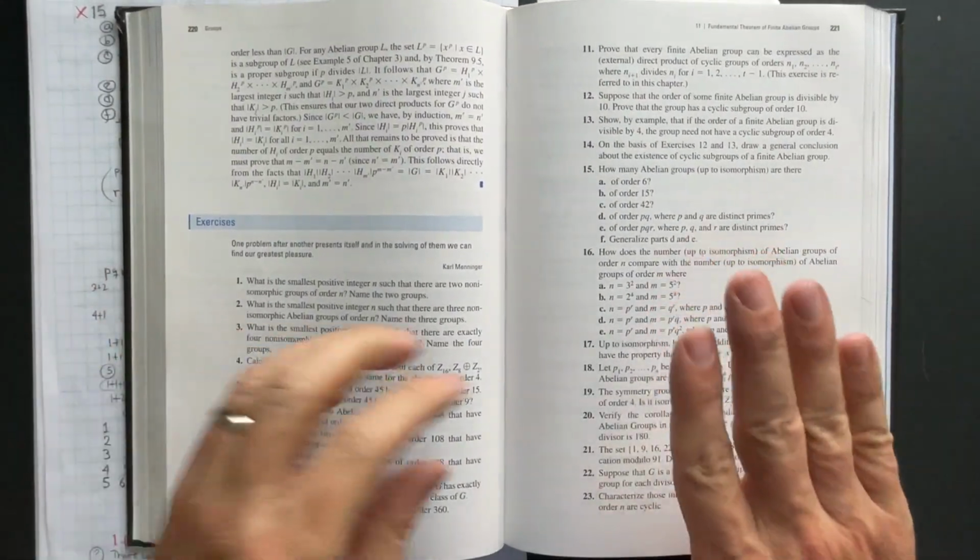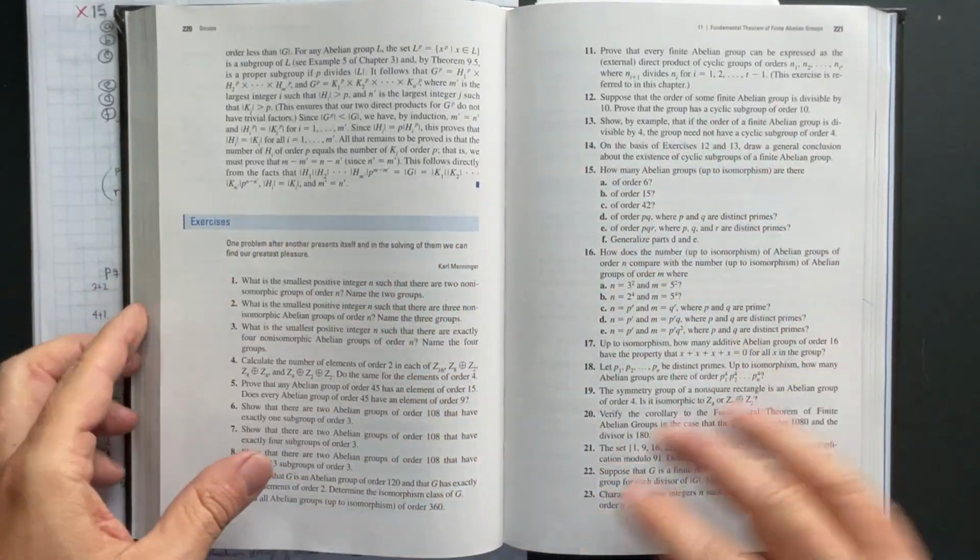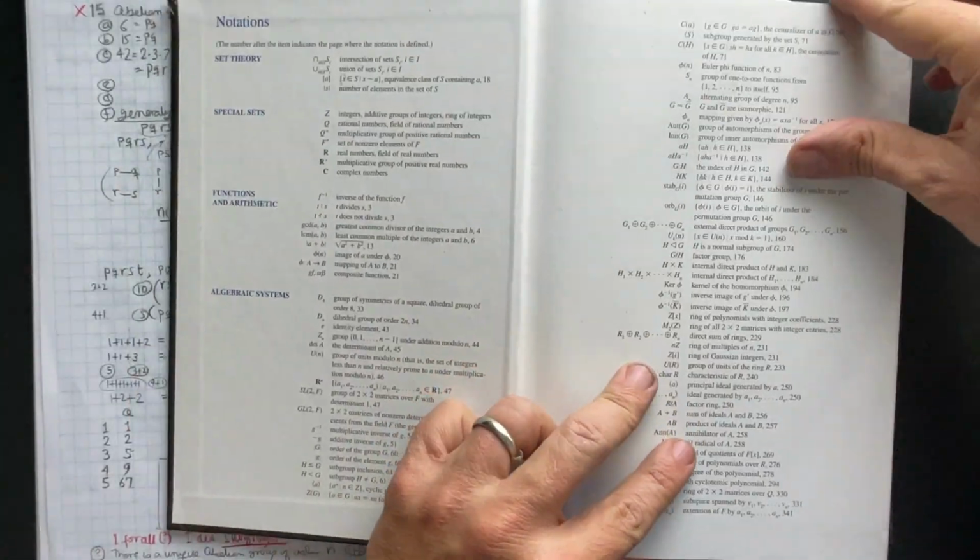But then that meant that I went in and I looked at Dummett and Foote. And Dummett and Foote really set me straight.